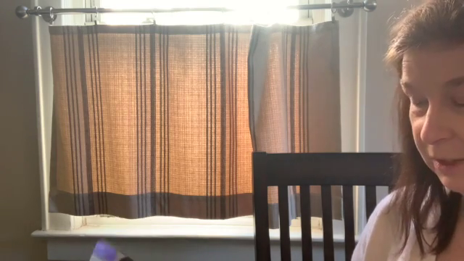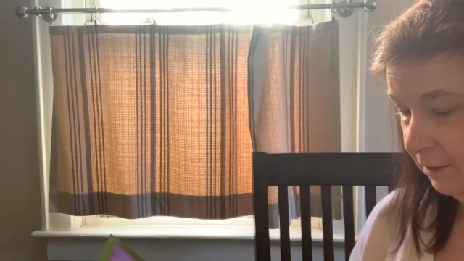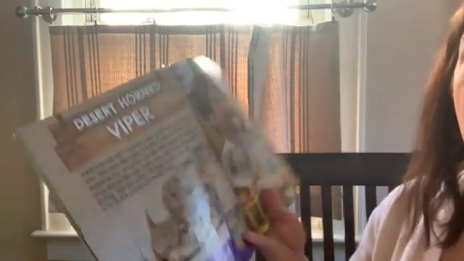There's so many neat ones, I don't know which one to read last. Let's do one more. Let's do the desert horned viper.